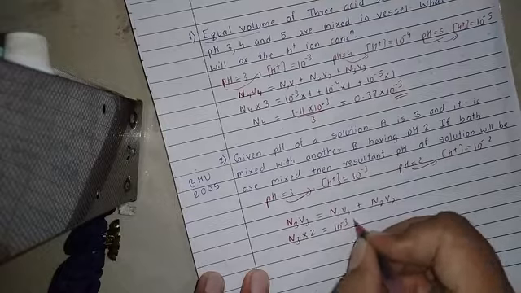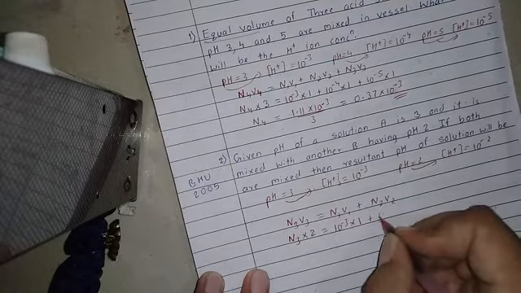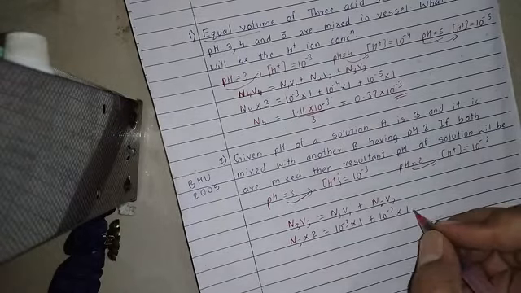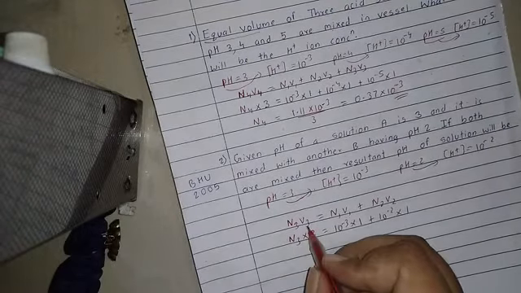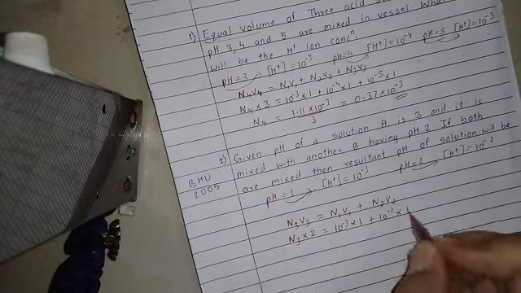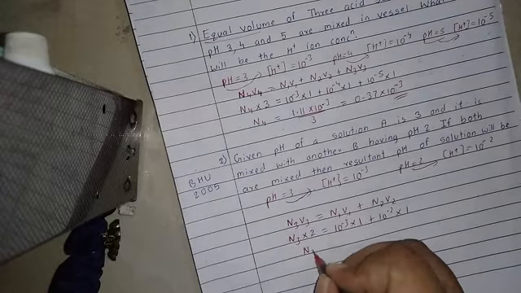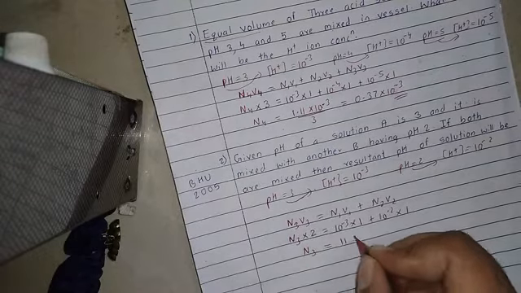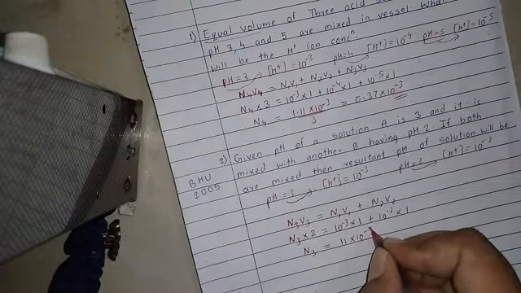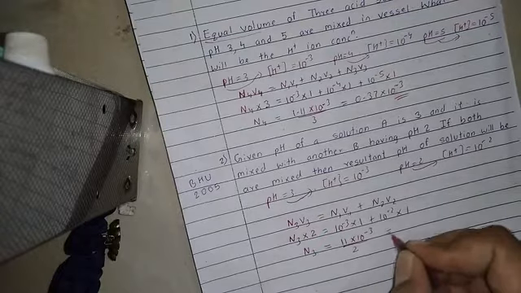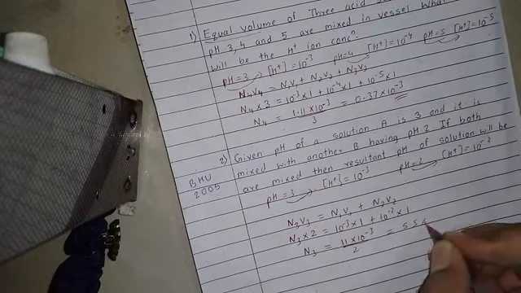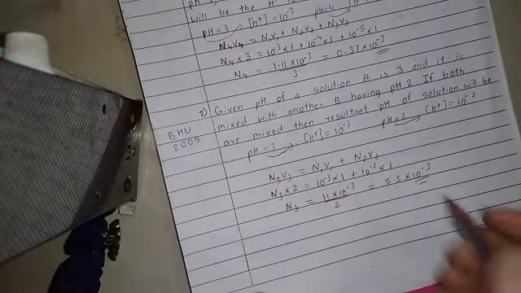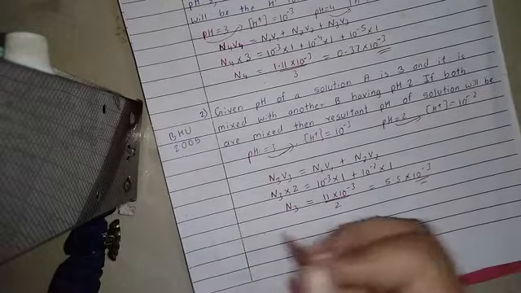It is 10 raised to minus 3 into V1 as 1, plus 10 raised to minus 2, and V2 as 1. Got it? V3 is the addition of V1 and V2, which we have taken as 1. So N3, that is the concentration, will be 11 into 10 raised to minus 3 divided by 2, that is 5.5 into 10 raised to minus 3. Now we got the concentration of the H plus ion.